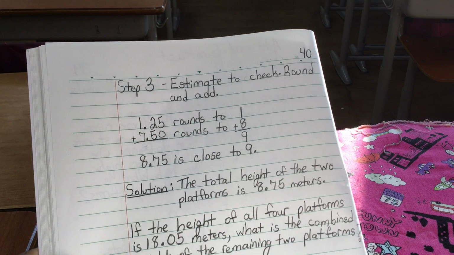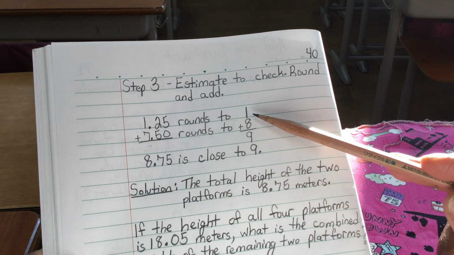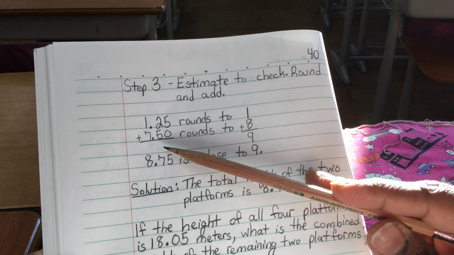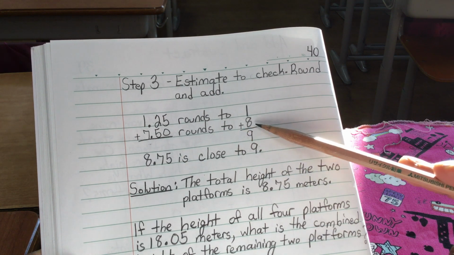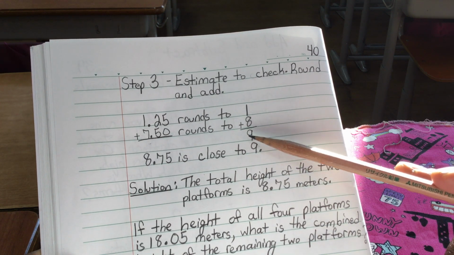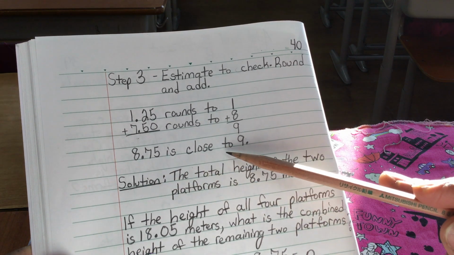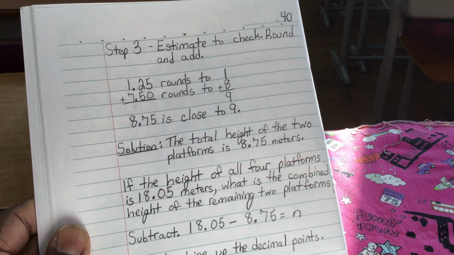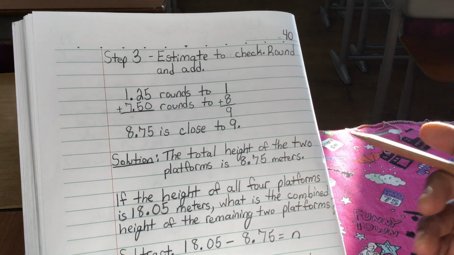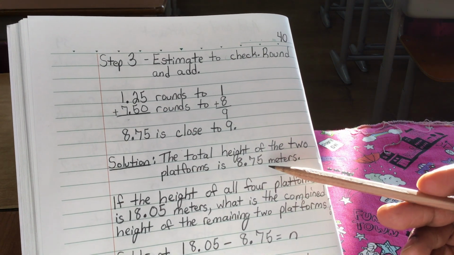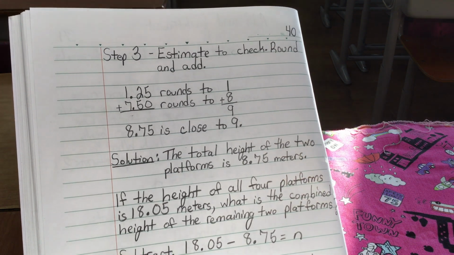Round and add. 1.25 rounds to 1. 7.50 rounds to 8. 1 plus 8 is 9. 8.75 is close to 9. My solution: the total height of the 2 platforms is 8.75 meters.